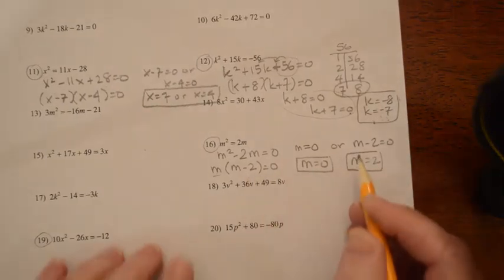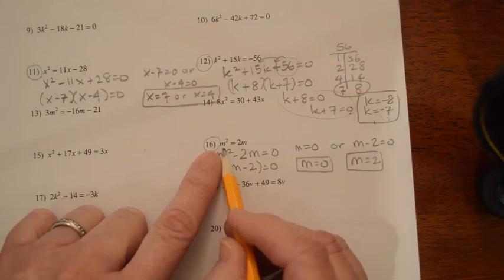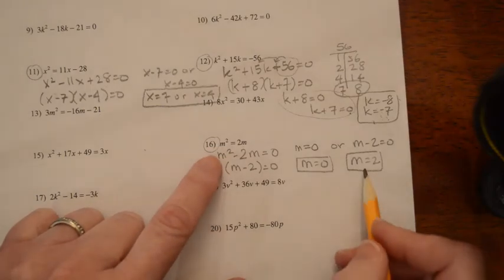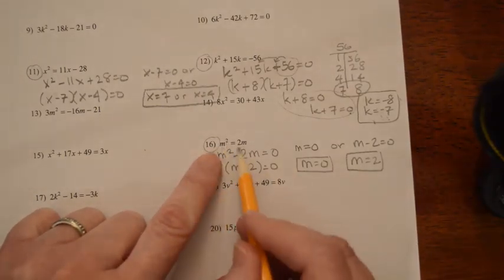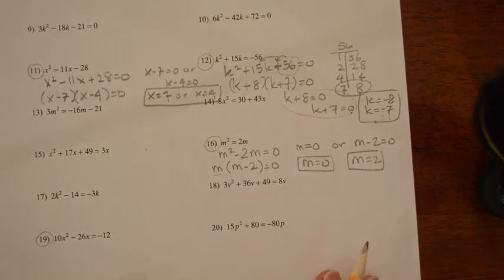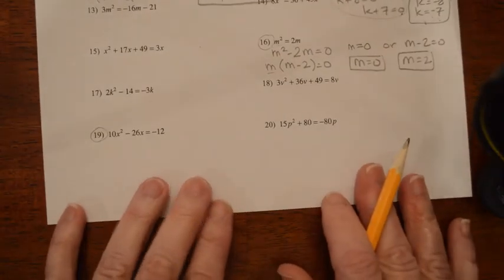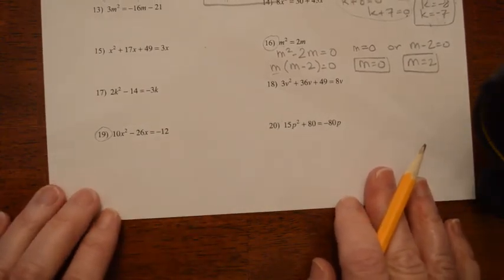Let's check that back in the original equation. If I put in 0 here, is 0 squared equal to 2 times 0? Yeah, it is. I get 0 equals 0. If m is 2, is 2 squared equal to 2 times 2? Yeah, 2 squared is 4, 2 times 2 is 4. So yes, these are our solutions. All right, let's take a look at number 19. And then I won't make you do any more of these with me. I'll let you do some on your own.